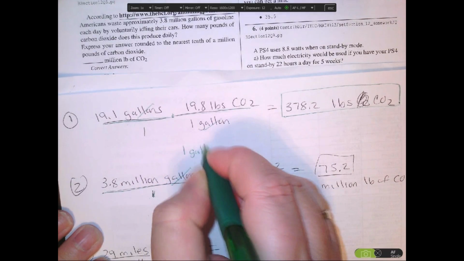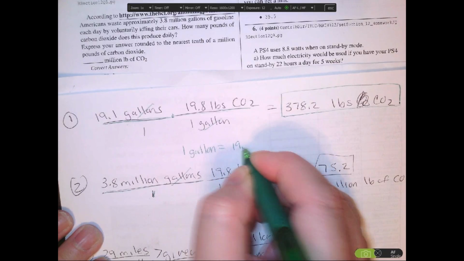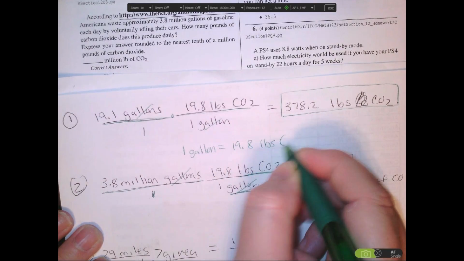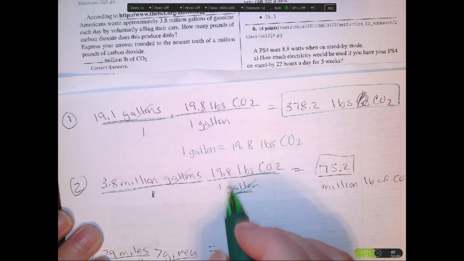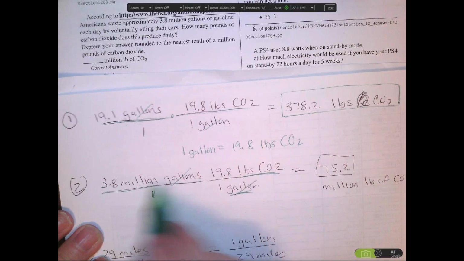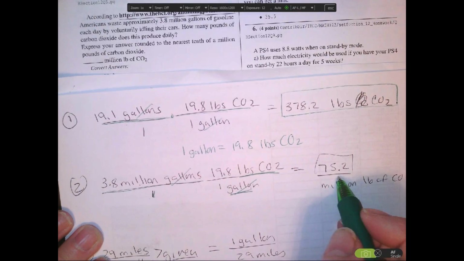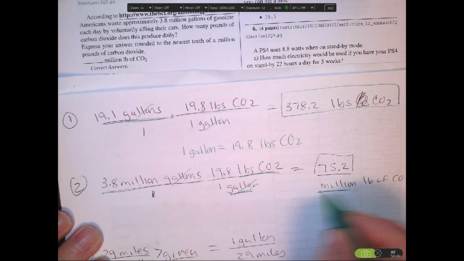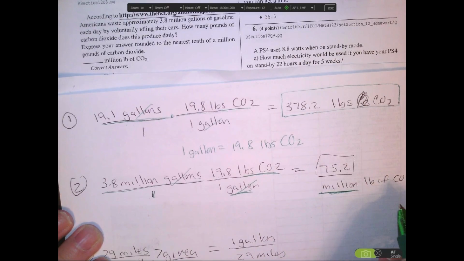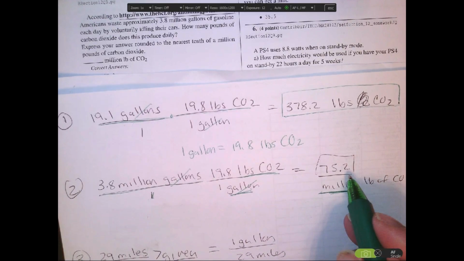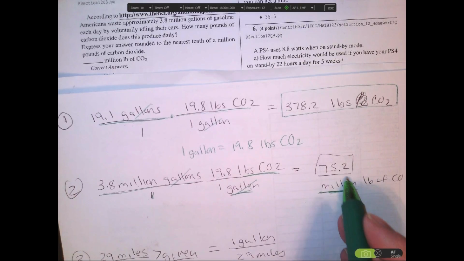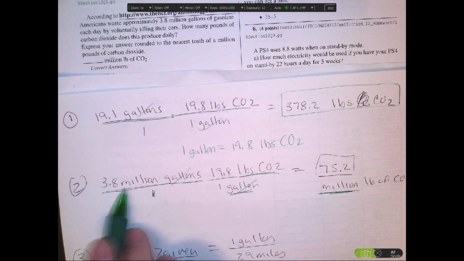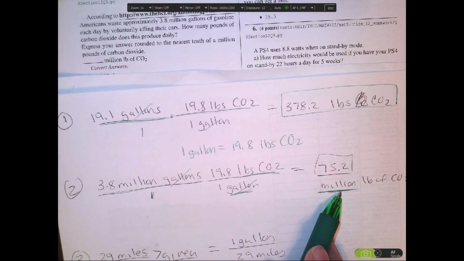1 gallon equals 19.8 pounds of CO2. We're just plugging it in. Multiply and multiply, and it's in millions in your WebWork, so they wrote the word millions, so you're just putting 75.2. Don't put the zeros because they're writing the word.